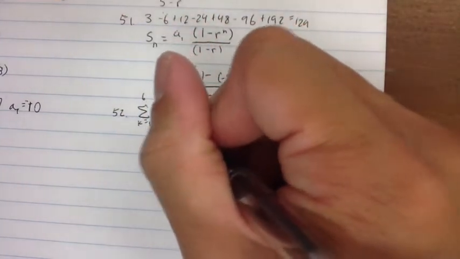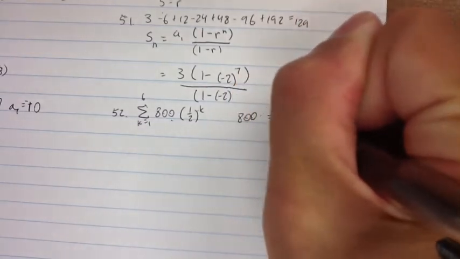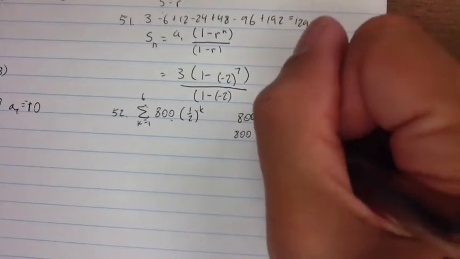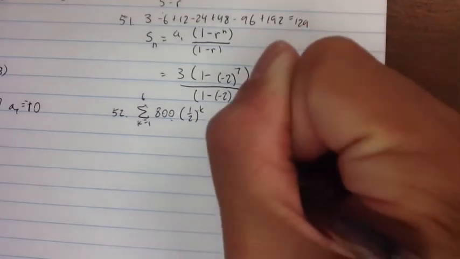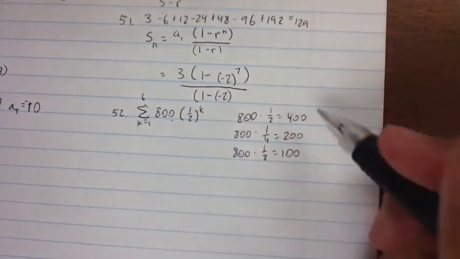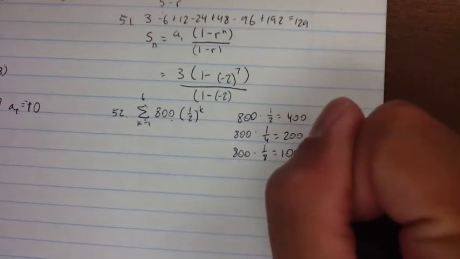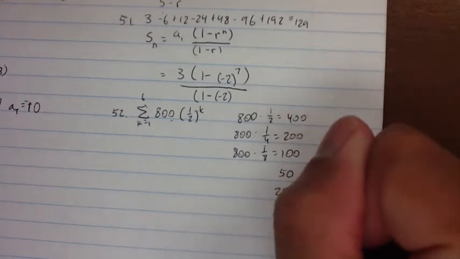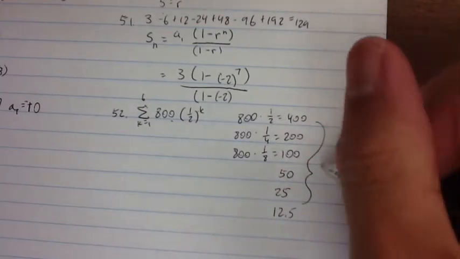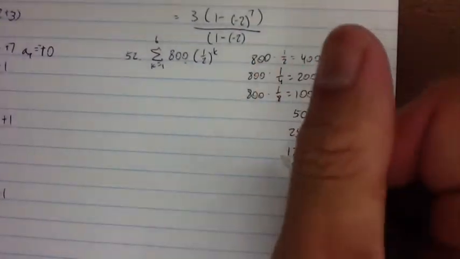My first term is 800 times 1/2 to the first, or 400. My second term is 1/2 to the second. 1/2 squared is 1/4, which is 200. My third term is 1/2 to the third, or 1/8, that's 100. And you can see that I'm going down by half each time, so my fourth term would be 50, my sixth term would be 25, my seventh term would be 12.5, and if you add all those numbers together, you end up with 787.5 as your answer.